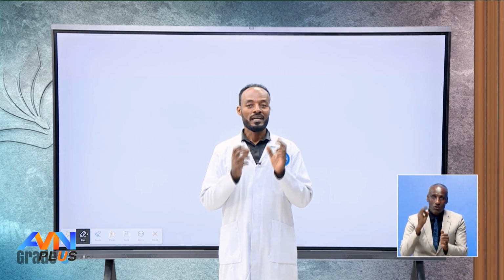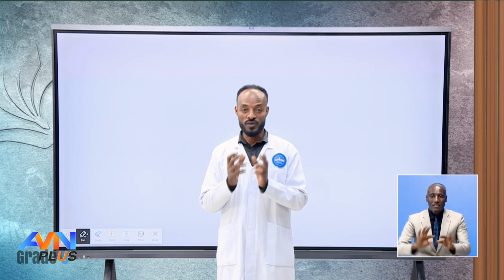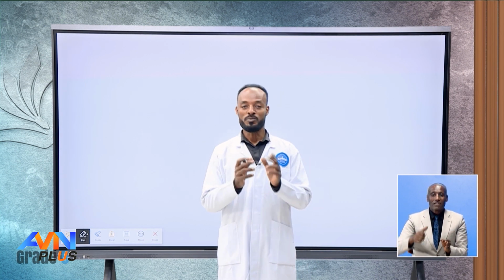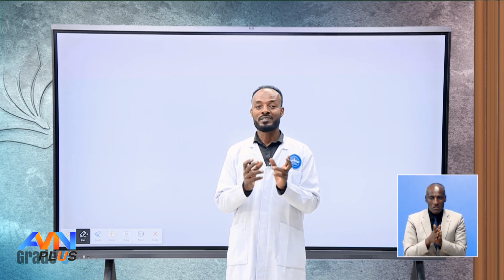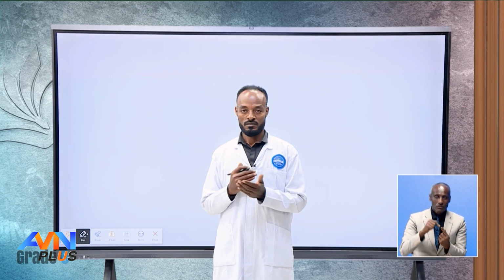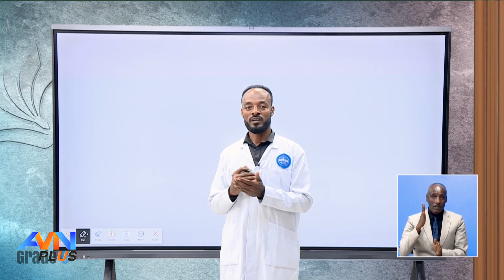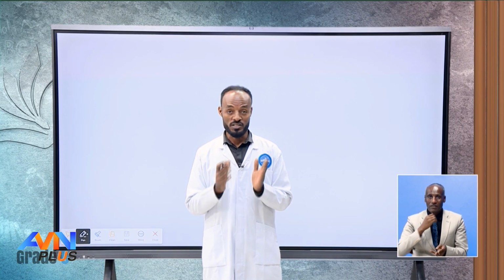In a sentence, there should be a subject and a verb. If necessary, we can add an object. Is it clear? Good. We also talked about kinds of sentences: statement, imperative, interrogative, and exclamatory sentences. I hope it's clear.